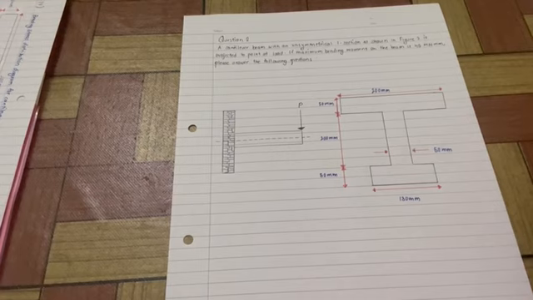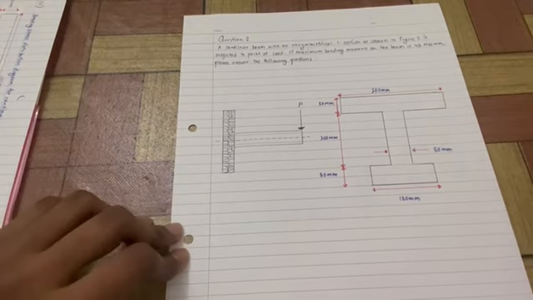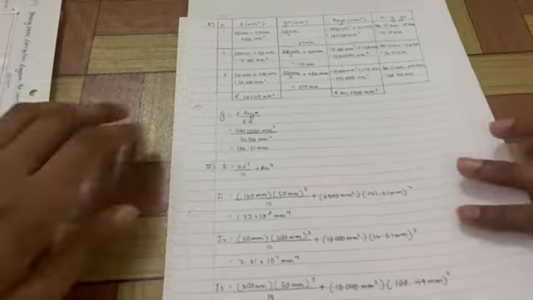There are almost 4 questions that I have to answer, and this is the picture for my solutions. I have already done most of them. This is number 1, number 2 and number 3. But for number 4, they asked me to do this.